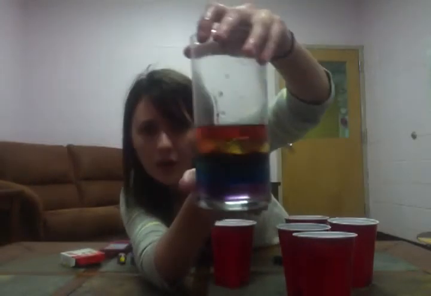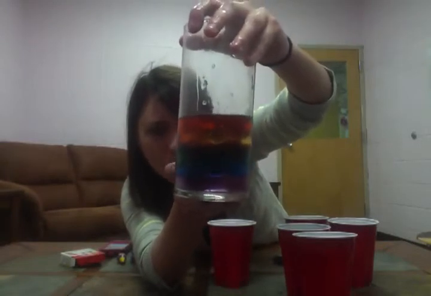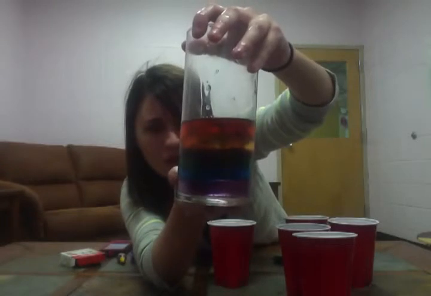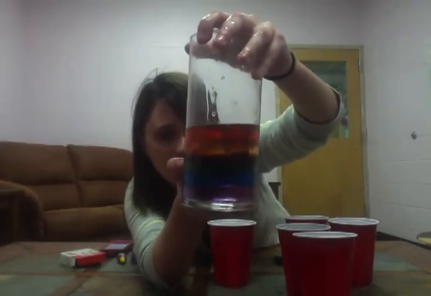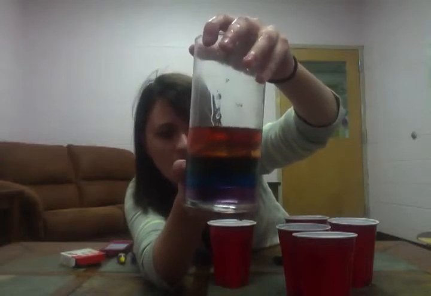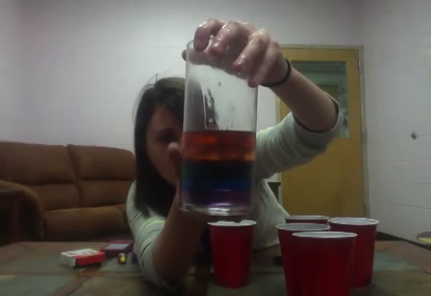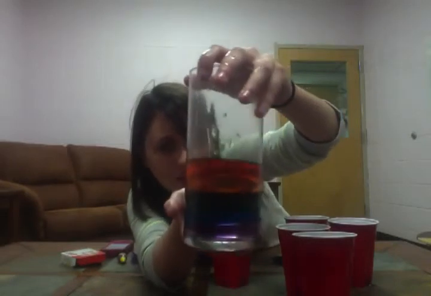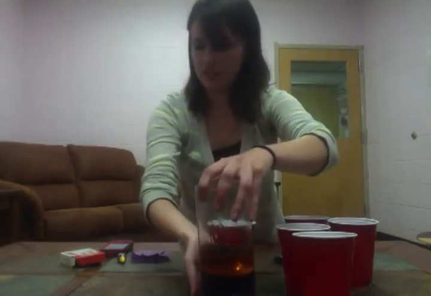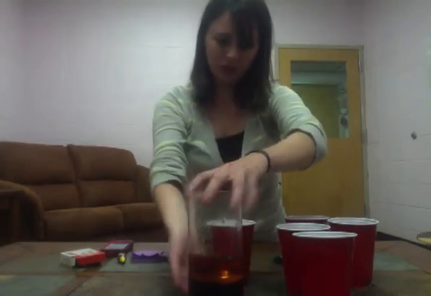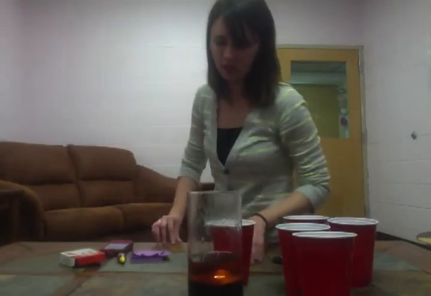So we have our purple, which is our corn syrup, and our corn syrup is the most dense. Our blue, which is our dish soap, is the next most dense, and the green is our water, and then we have our olive oil, and on top, you can see it, we have our red, which is our rubbing alcohol, which is our least dense material. So yeah, that's a way to find out density. Awesome.